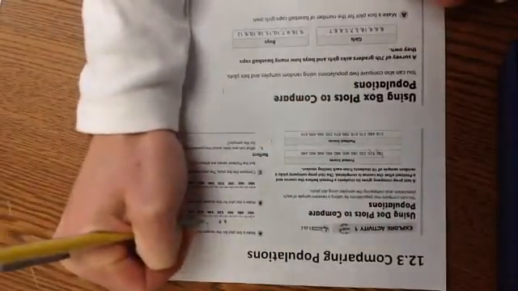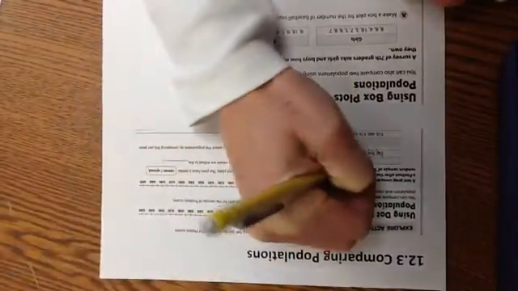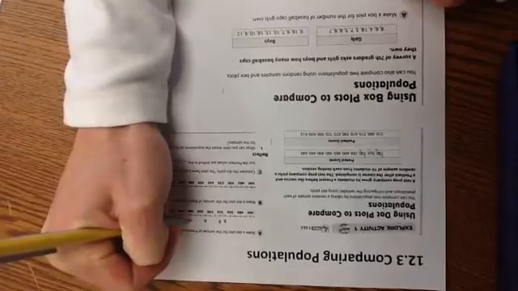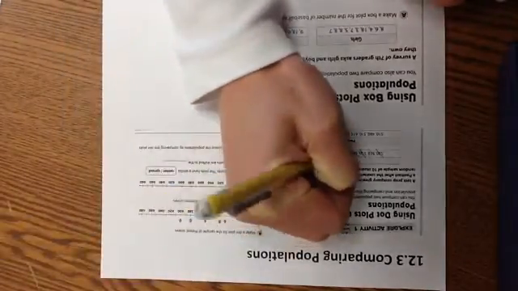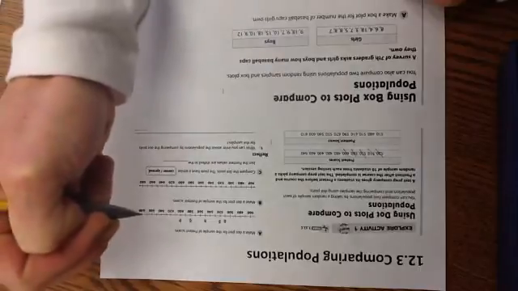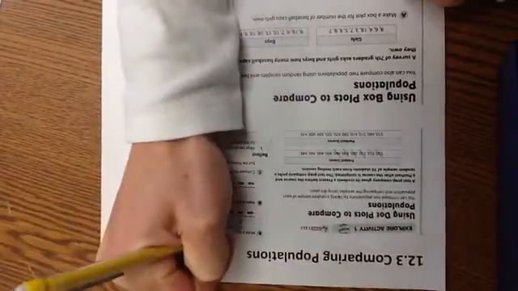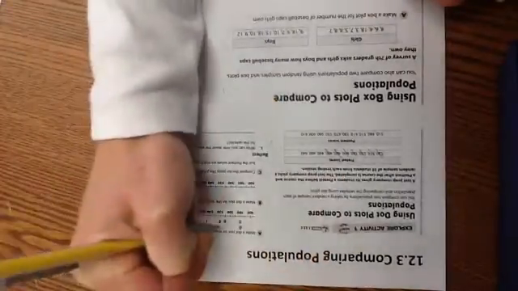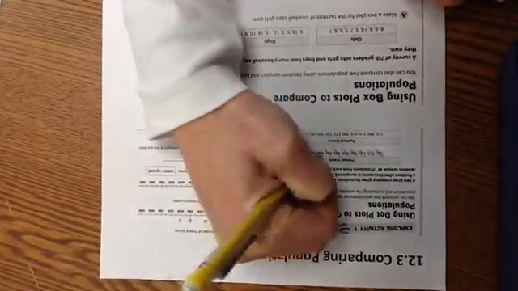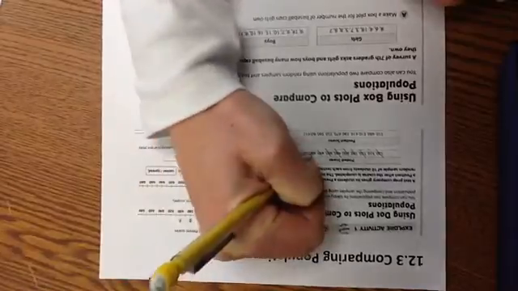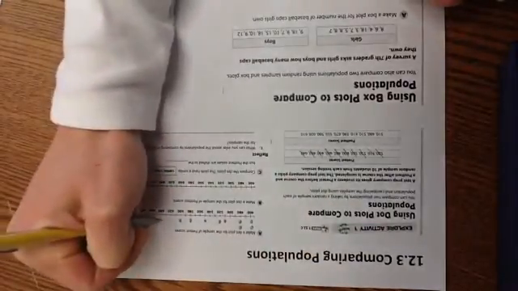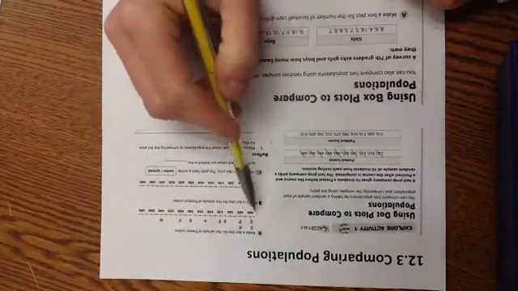510, 550, 580, 600, 480, 480, 460, 460, and 640. You want to make sure when you're making your dot plots that it's easy to look at.